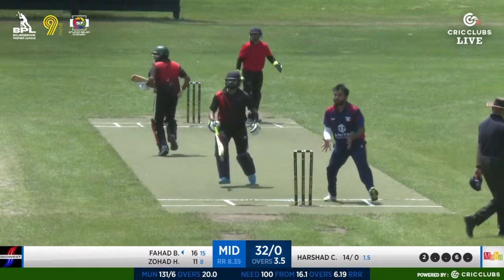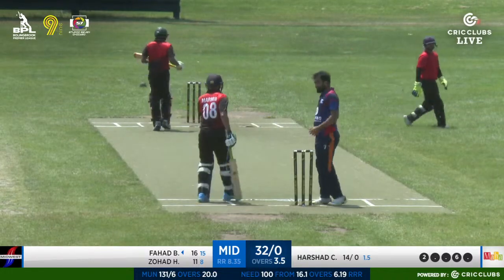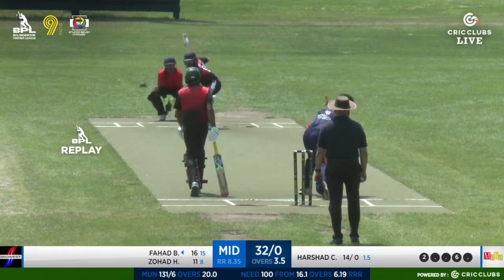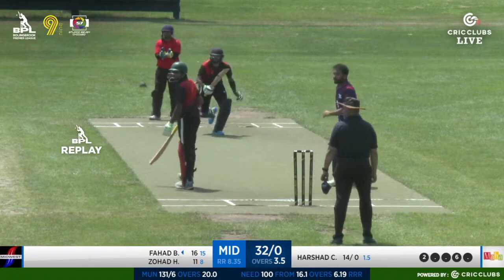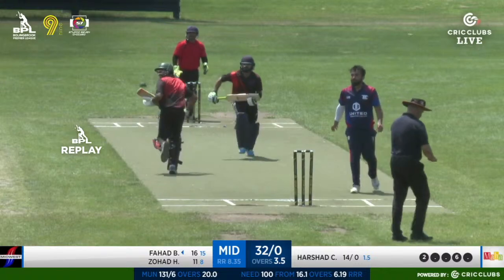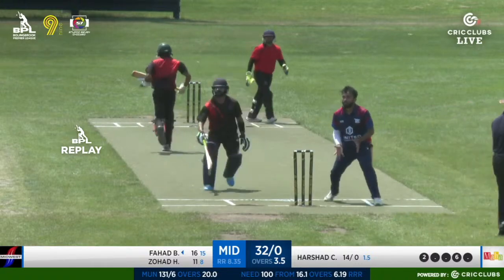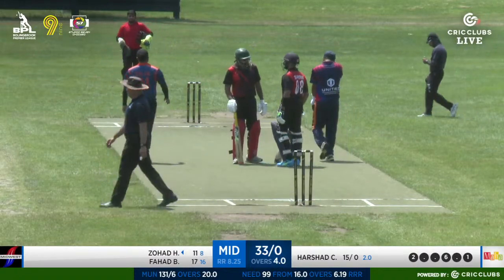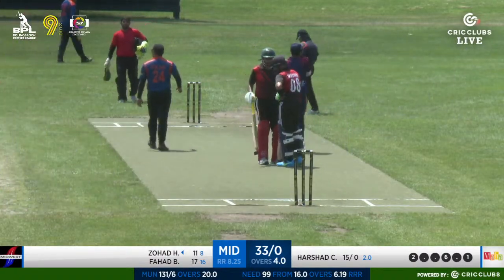Driven firmly down to long off, fielded by Maharishi there. Quick return, but no chance of a run out on that occasion. Easy single to end the over with that big six. That's 9 runs off the over, and 33 now after 4 overs.